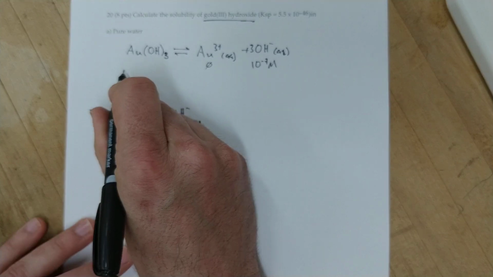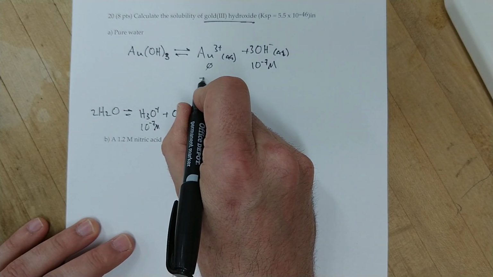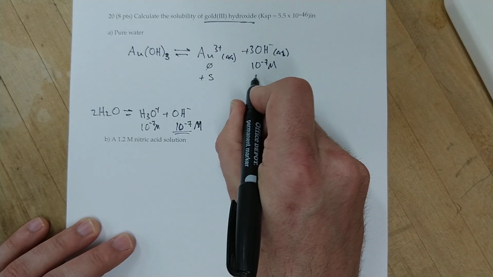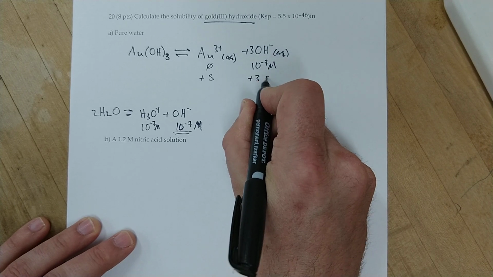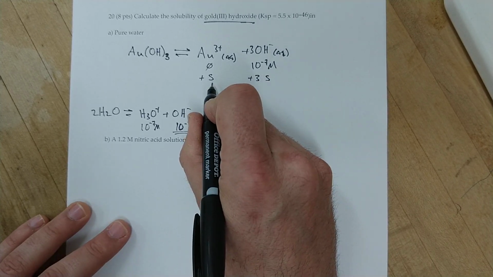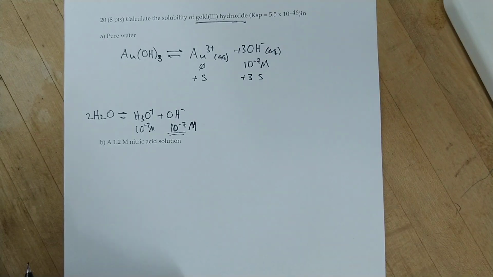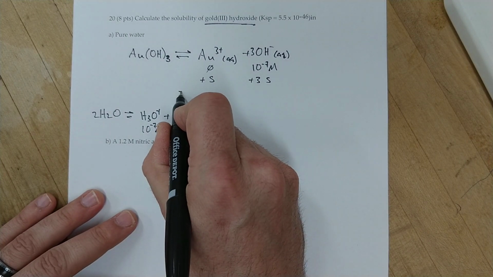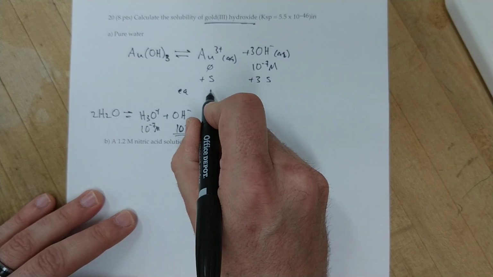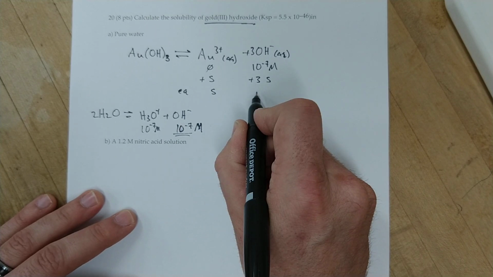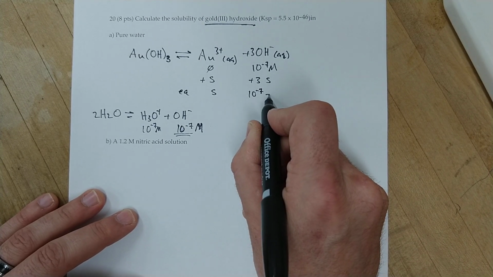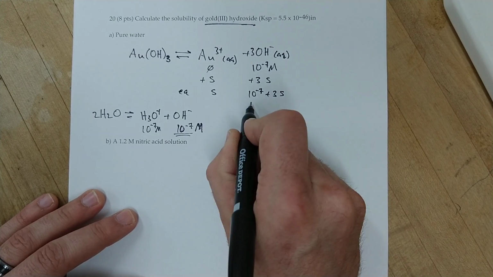Then, to the extent that gold hydroxide dissolves, we're going to add this, and we're going to add 3 times as much of this. And instead of using x's, we use s's here because it's solubility. But you could still use x's there if you wanted in your ice table format. So at equilibrium then, the concentration of this is going to be S, and this is going to be 10 to the negative 7 plus 3S.